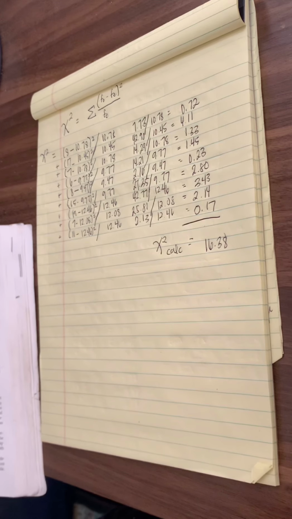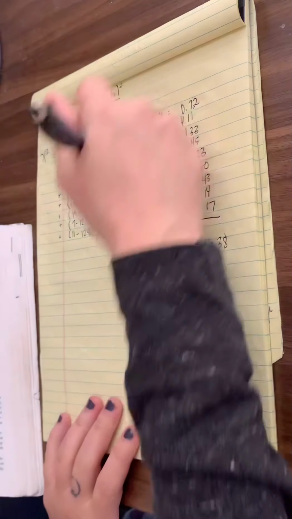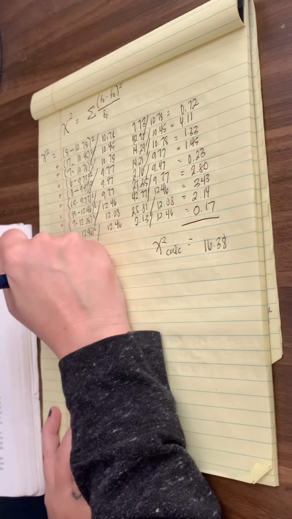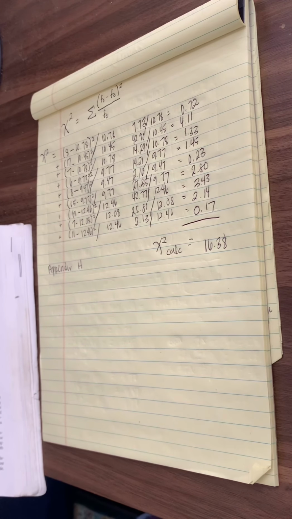Now, as before, we must compare our calculated value to a critical value in order to determine whether or not we can reject the null hypothesis. So we are going to look at Appendix H. And as before, we are going to find the intersection of our level of significance.